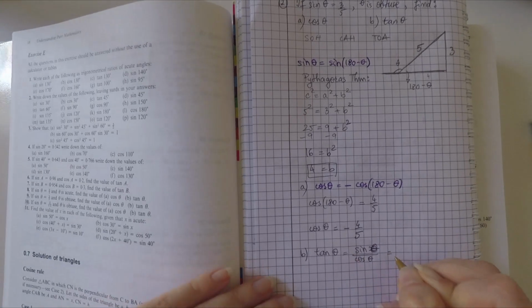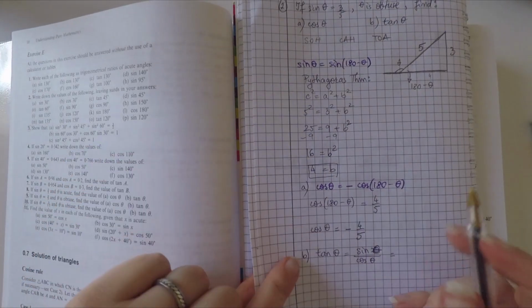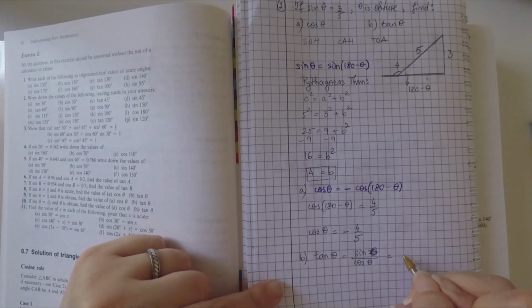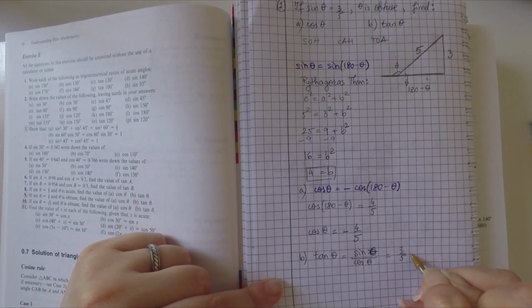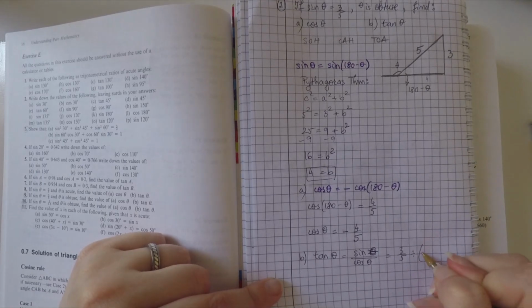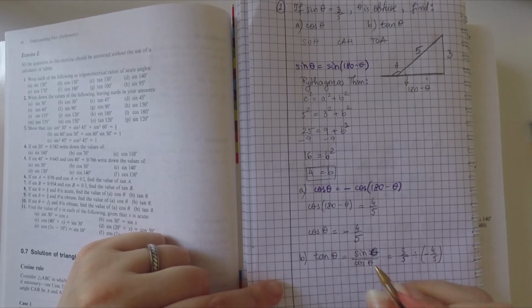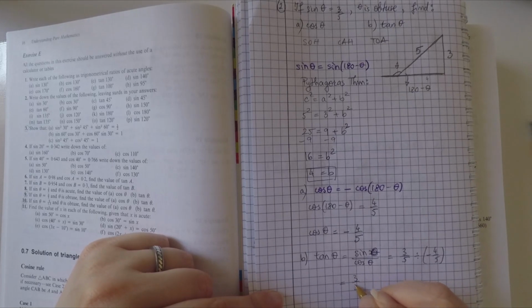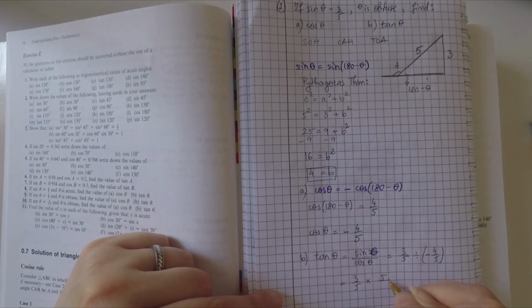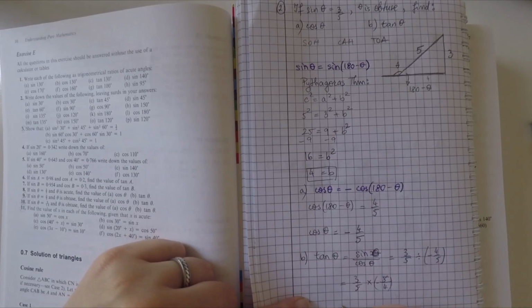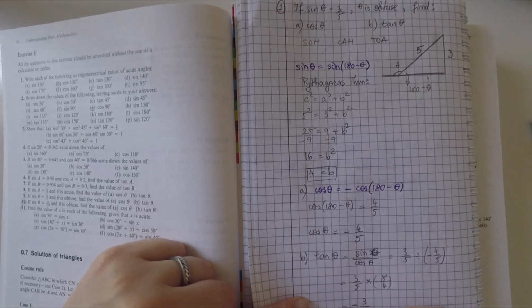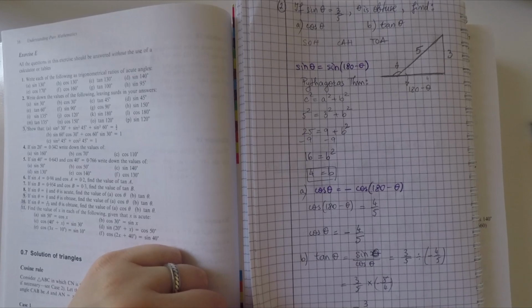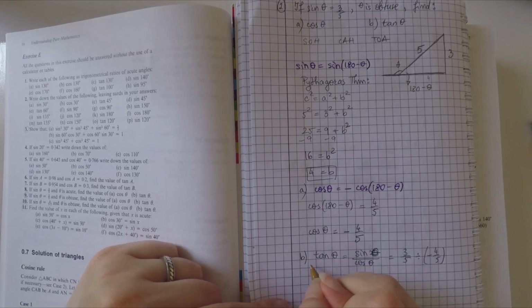So sine of theta, 3/5, divided by negative 4/5. So I'm going 3/5 times 5/4 with the negative in front. So it is going to be negative 3/4. Done. So this is a first method.